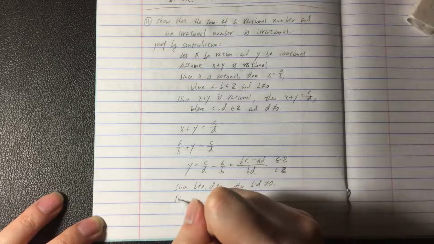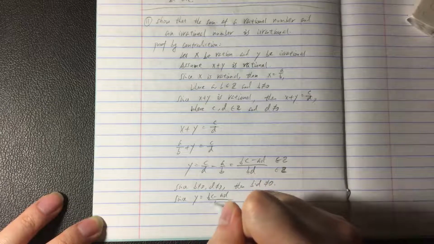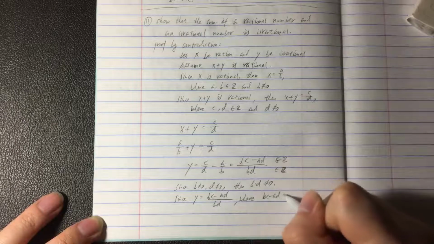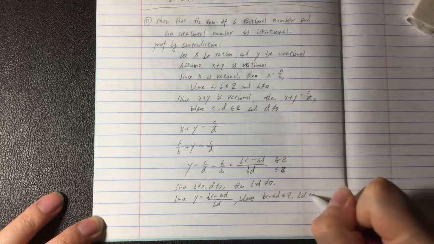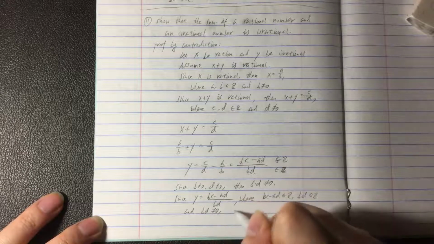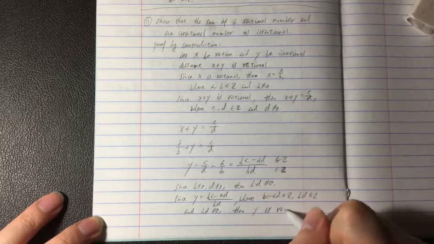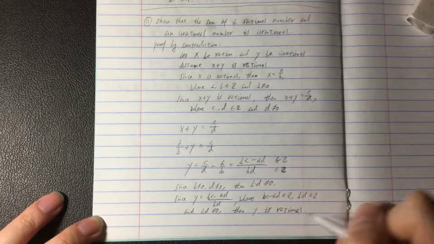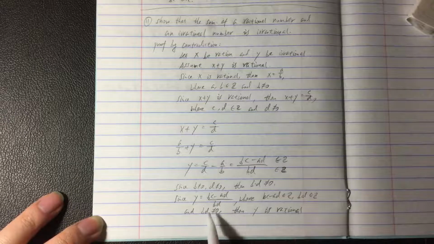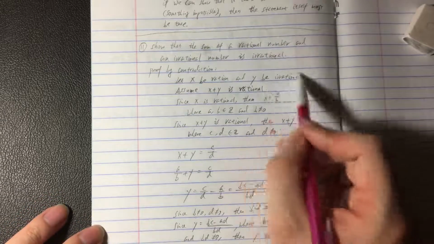So since y equals bc minus ad over bd, where the numerator bc minus ad is an integer, the denominator bd is an integer, and the denominator bd is not 0, then I can say y is rational. But we assumed y is irrational.